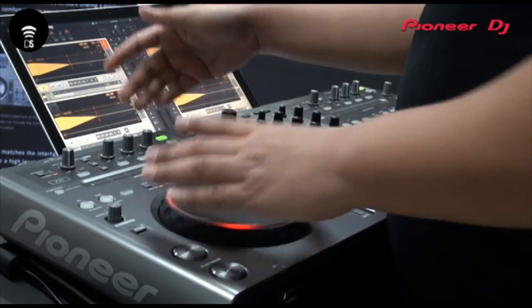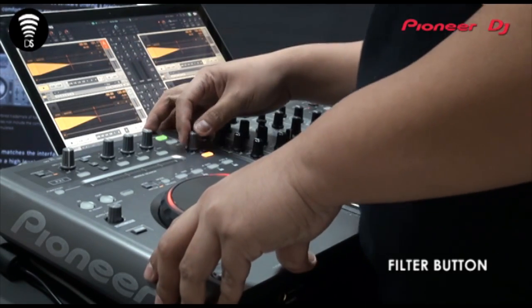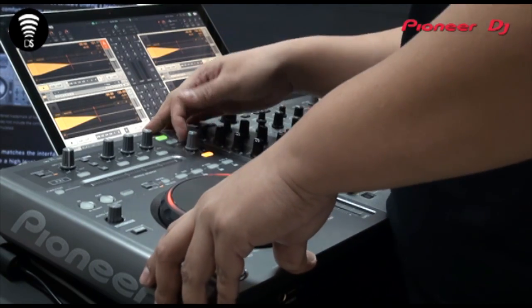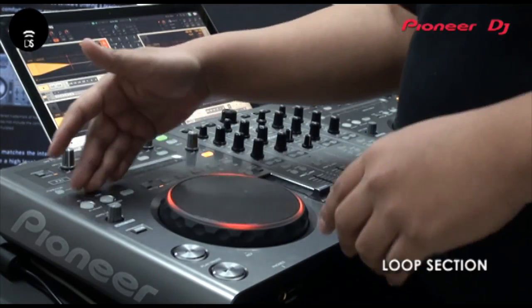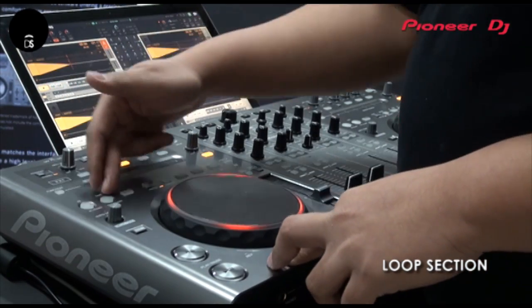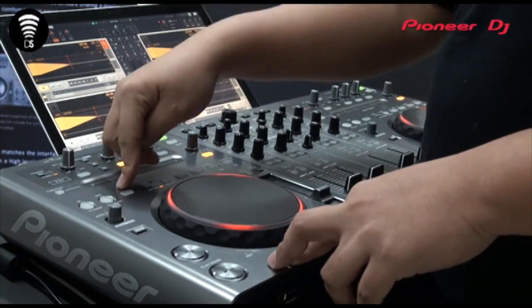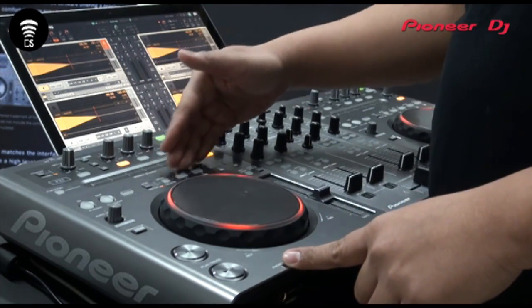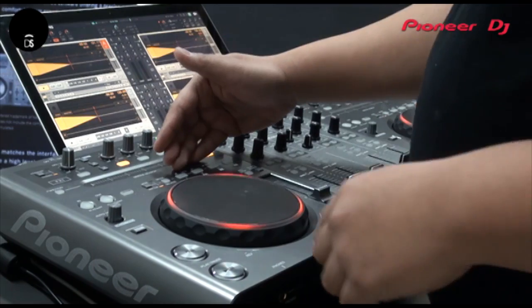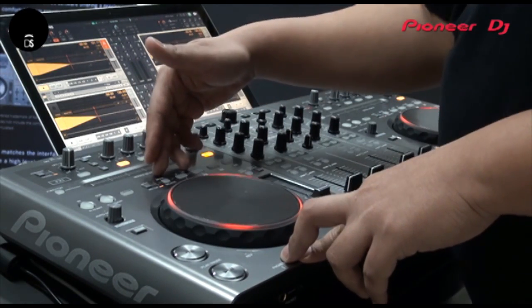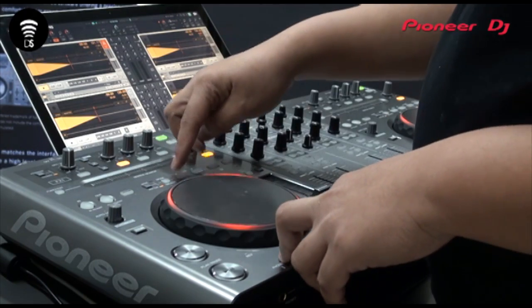Another thing that you have on your deck section is the filter knob and the switch. You can turn the filter on or off. Now we move on to the loop section. The two buttons of loop, in and out. The activate button, when active, you can deactivate it. On this side, you can see there are 4 buttons. Actually, you can use 8 hot cue buttons. If you want to use hot cues 1 to 4, you have to press this button.